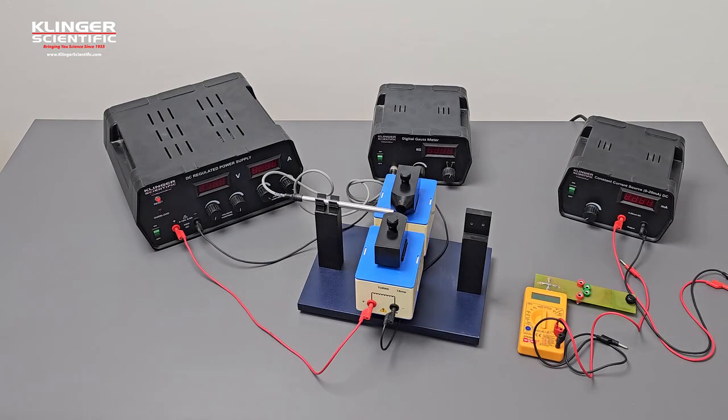Let's start the experiment. We will start with determination of different magnetic field intensity with the help of power supply for electromagnet. As the current flows through the coils, a magnetic field will be induced between the two poles of the electromagnet. We will measure this magnetic field with the help of Gauss meter.